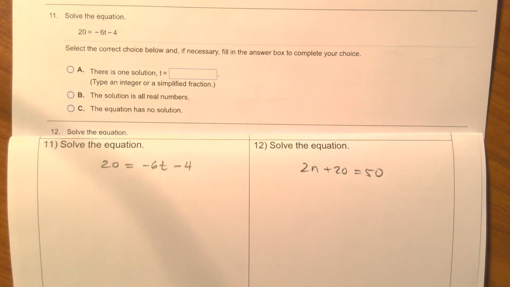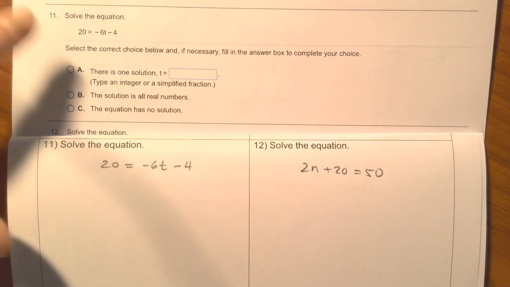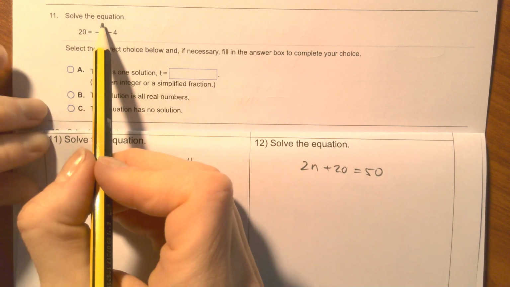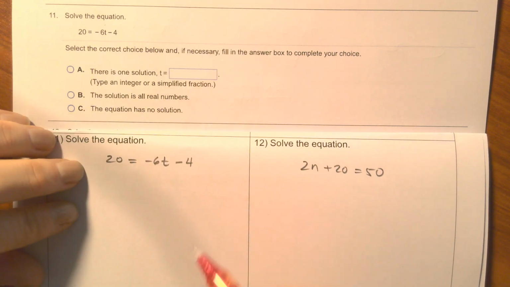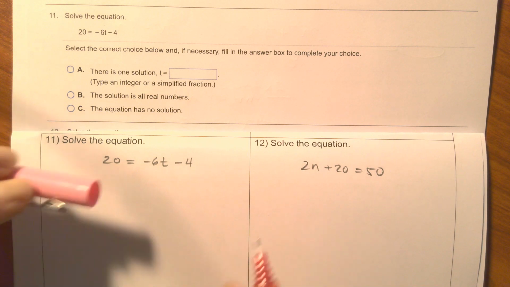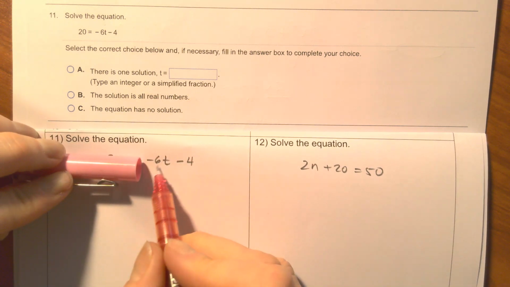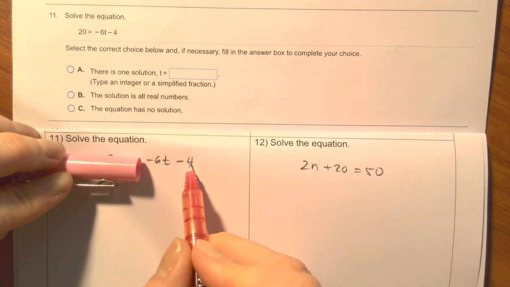The final exam review part 2, question 11. So it says solve the equation. Okay, so I've written it here. So t wants to be alone, so here's the best friend close to t, and here's the neighbor.